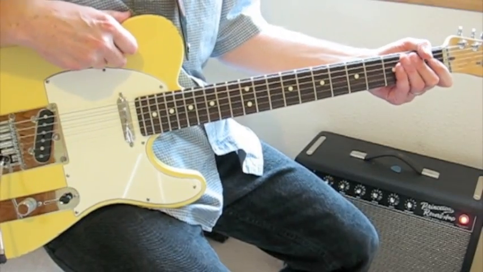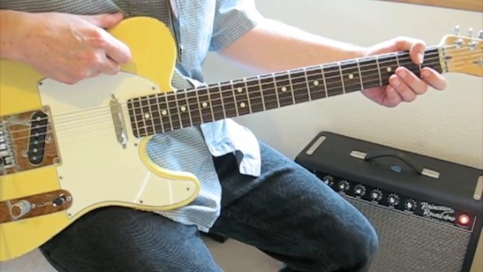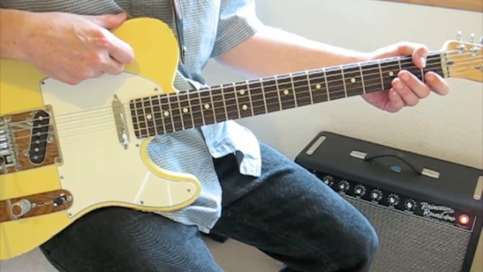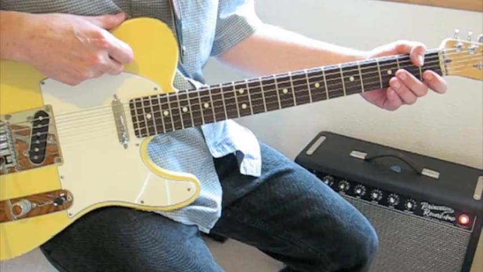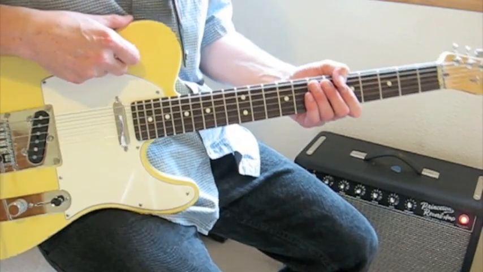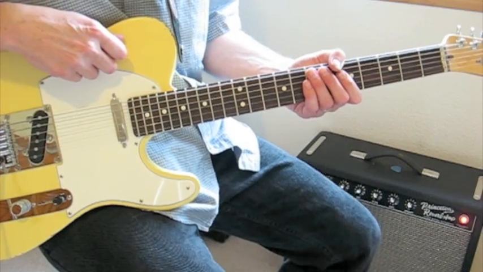Today we're going to be looking at Lodi, which is another classic CCR tune, and like the other great Creedence songs we've looked at, it has a neat solo by John Fogerty that incorporates those movable chord shapes that we've been talking so much about. So that's going to be the focus of the lesson today.